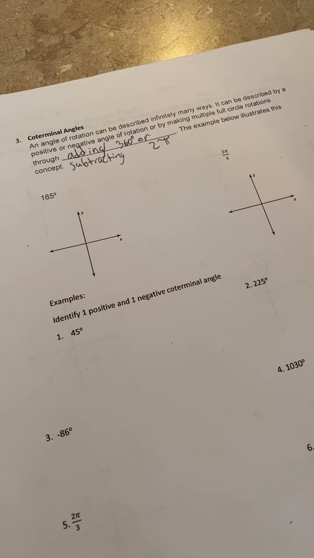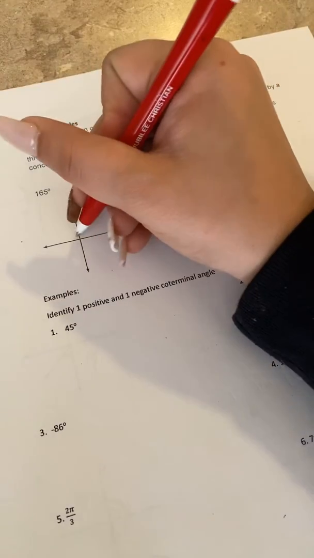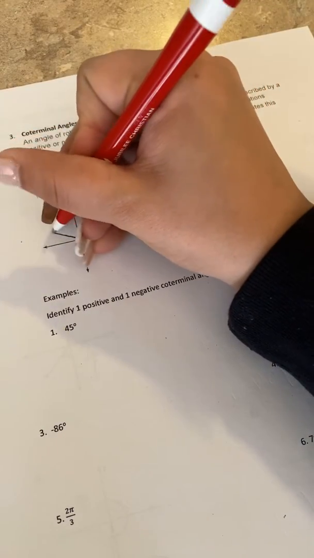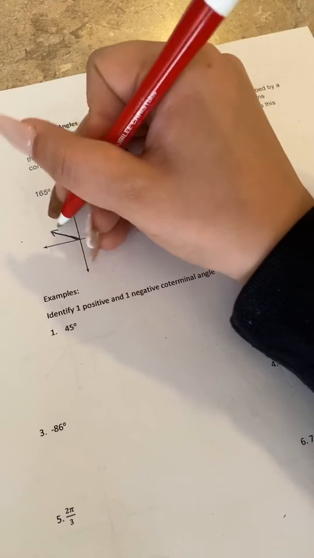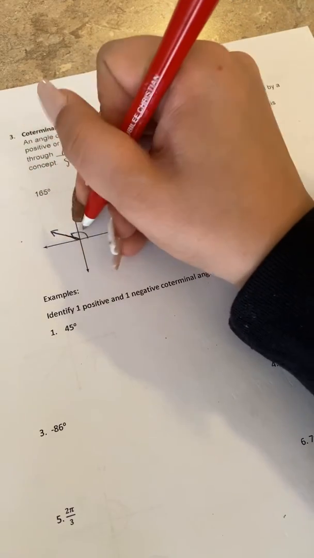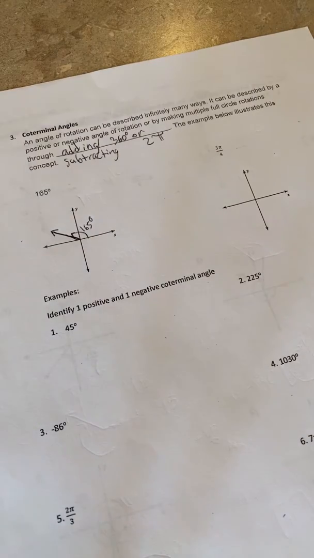So what I mean by that is 165 degrees is close to 180, so we're gonna say it's about there, okay? 165 degrees is about right here, so that's 165, okay? So say I want the same angle, but I want a different measurement. So a coterminal angle is basically saying if I add or subtract 360 to this, I'm going to end up having my angle in the exact same place, okay?